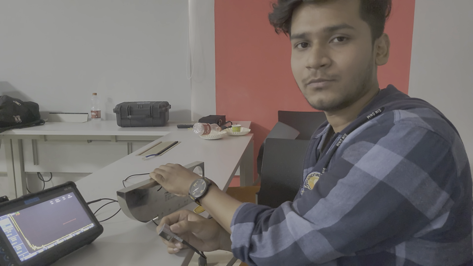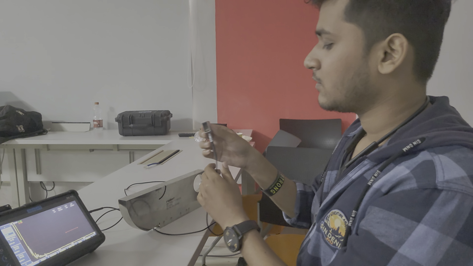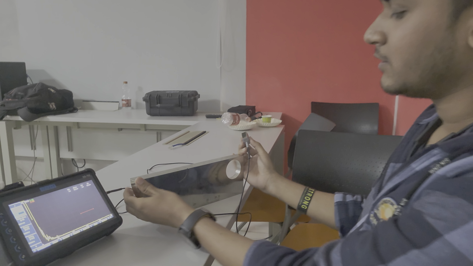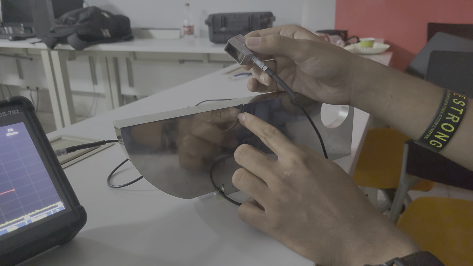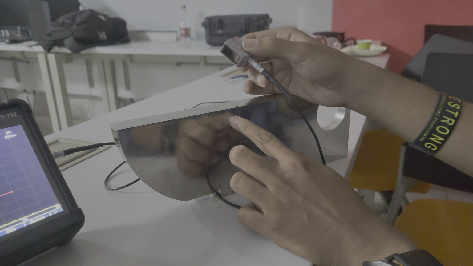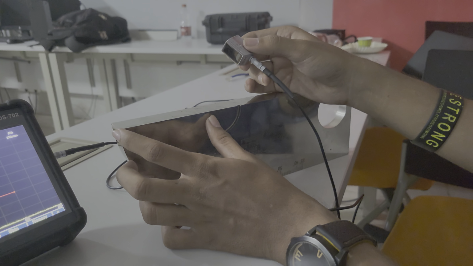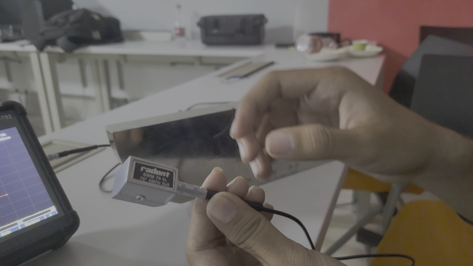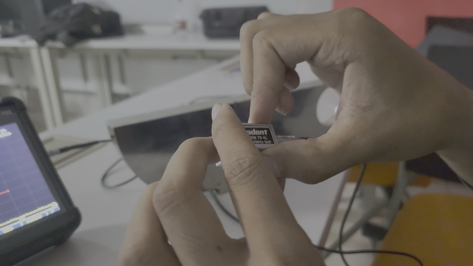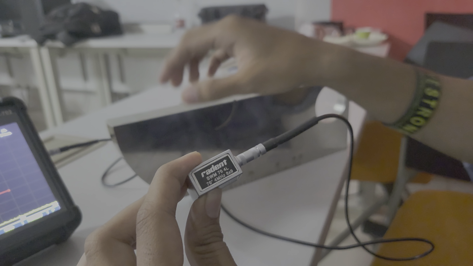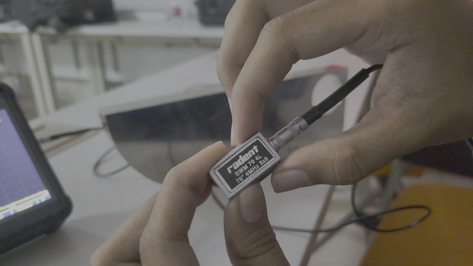So as we are moving forward, now we will calibrate using a V1 IIW block. So this is a V1 block, and in this we can see this is the center line. From the center line to the right direction it is 25 mm, to the left direction it is 100 mm, and this is the probe, an angle probe which will help you in detecting and transmitting sound waves. This is a 70-degree angle probe.